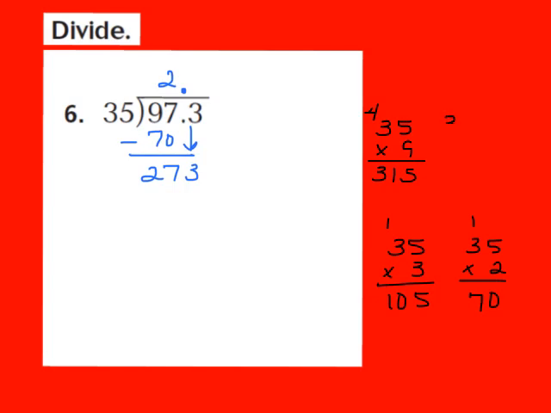I'm now going to take my 35 and multiply it by 8. Well, 8 times 5 is going to give me 40. Regroup the 4. 8 times 3 is 24, plus 4 would give me 28. Well, I'm now at 280, but that's still too high because my number is 273. So I'm going to do another guess and check. I'm going to take that 35 and multiply it by 7. 7 times 5 is going to give me 35. And 7 times 3 is going to give me 21, plus 3 would give me 24.